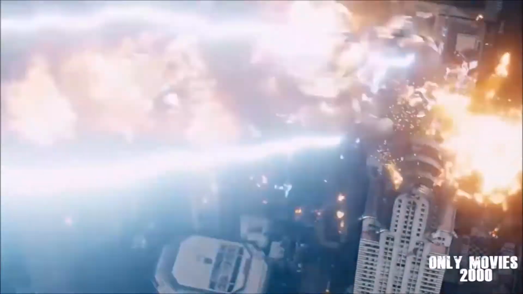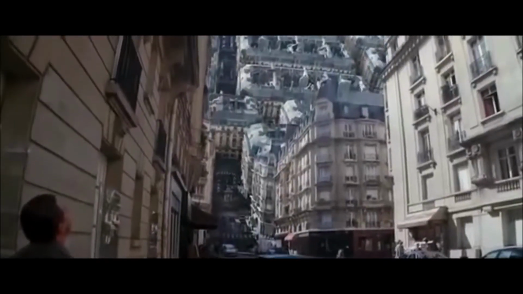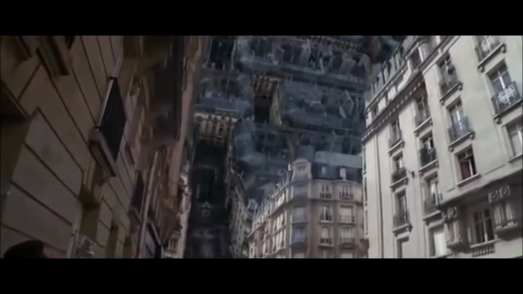There's the Avengers fighting the massive army. Pretty much all of Inception. My point is, there's tons and tons of reasons to use CGI in movies, but sometimes there is no reason to use it, and it looks horrible.